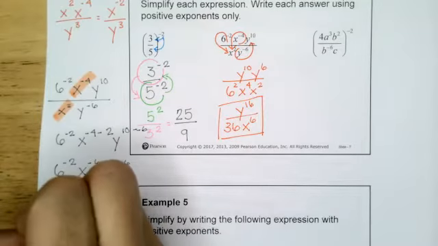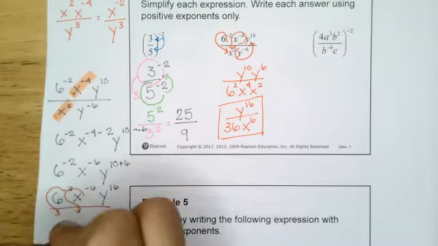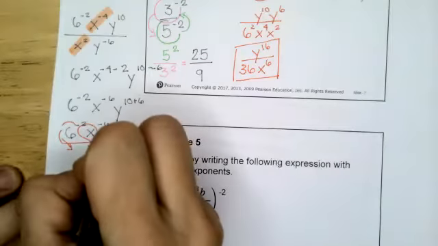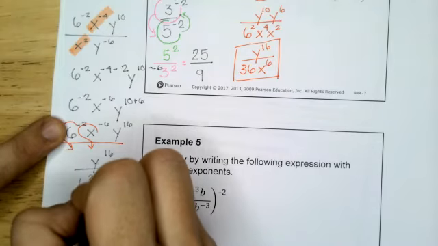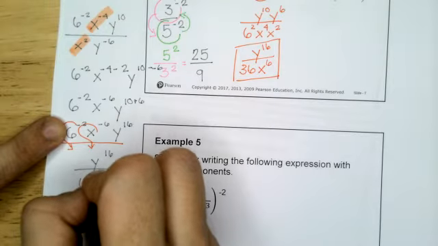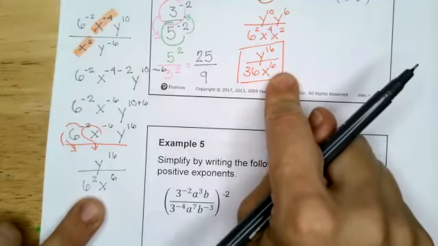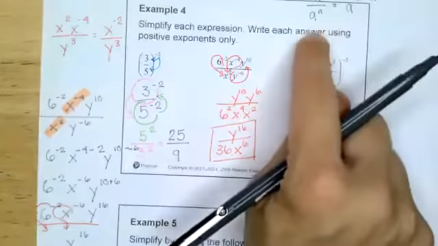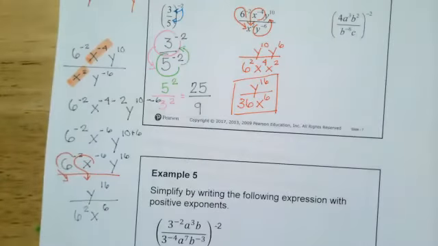So I'm going to move my 6 and I'm going to move my x because they both have negative exponents. And what I get is y to the 16th on top, 6 to the positive 2 times x to the 6th, which is the same thing I get here. So you can combine them whenever you want. Remember, the only rule is if the base is the same. If they have the same base, you can combine them at any time.